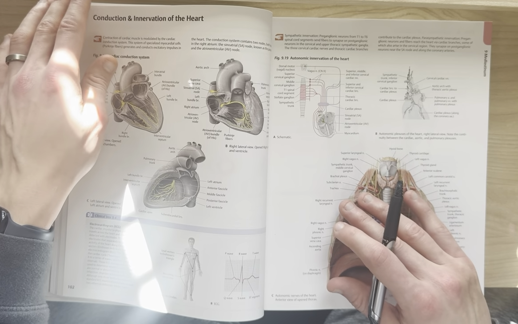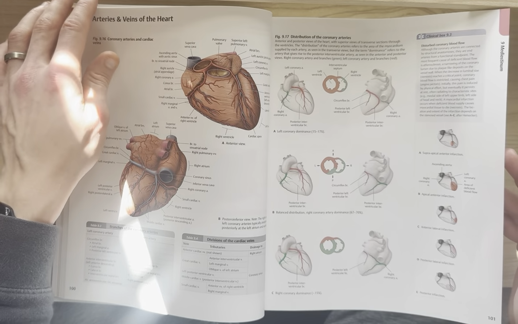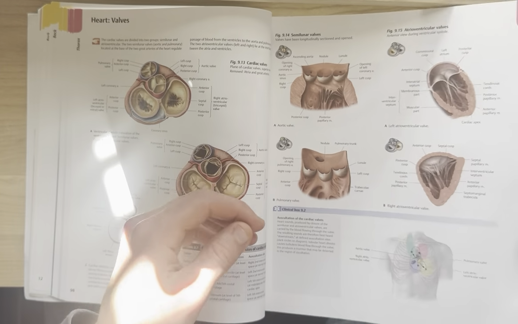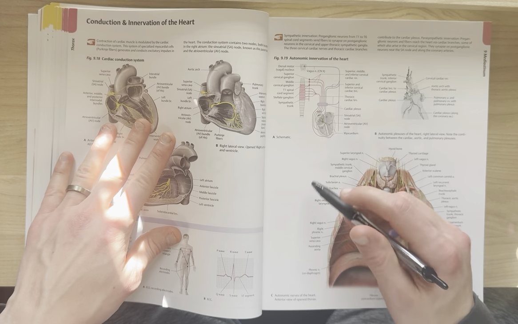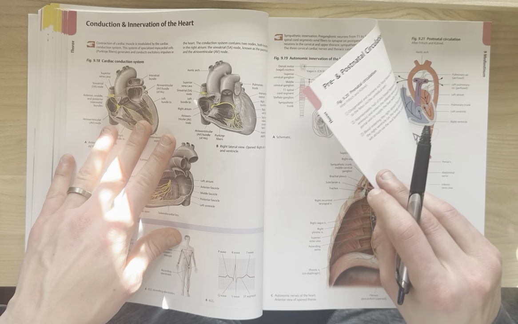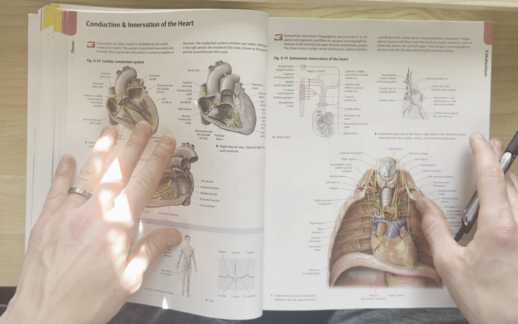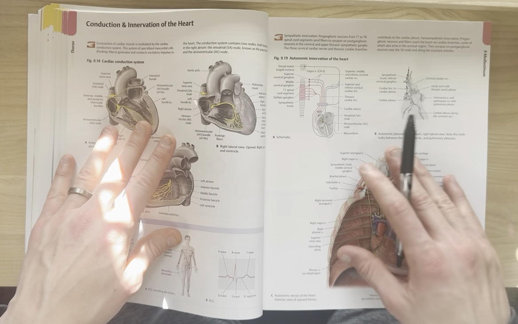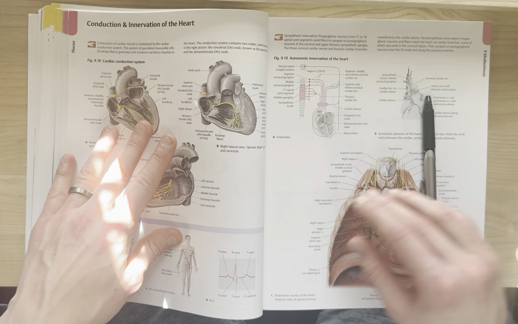So it's been cool to go through the arteries and veins of the heart, and the valves, and then the conduction. We'll go through the remainder of the conduction. We'll go through prenatal and postnatal circulation, and then I think we'll continue on with features like the esophagus and other things like that as we continue through the mediastinum and the thorax.